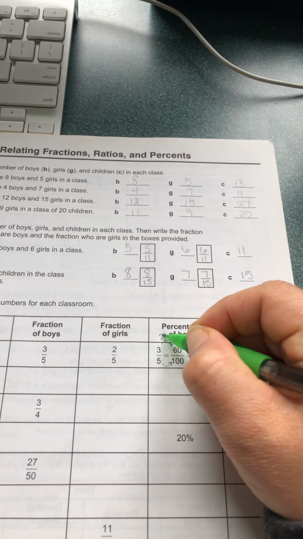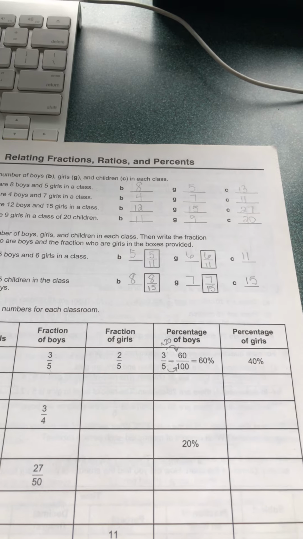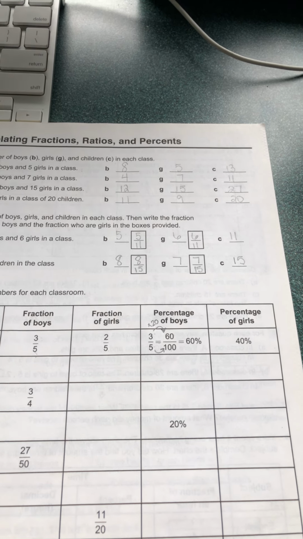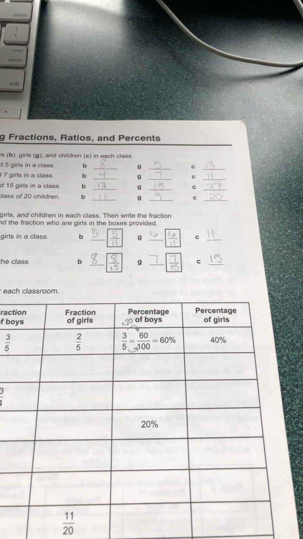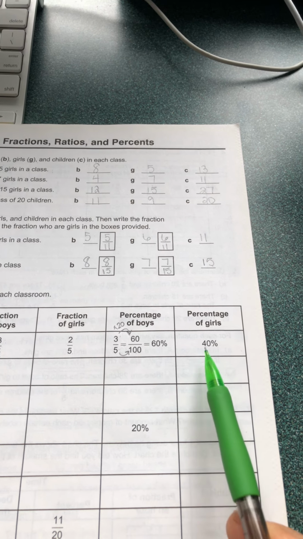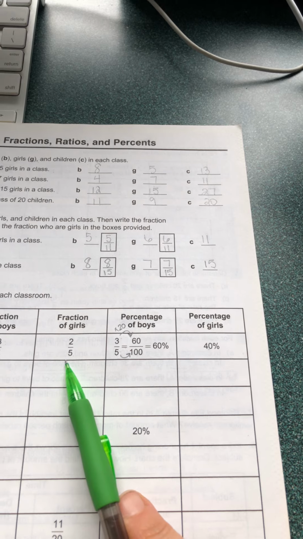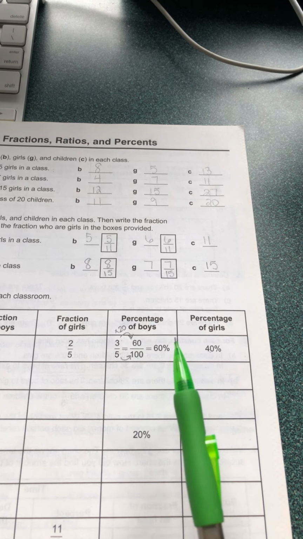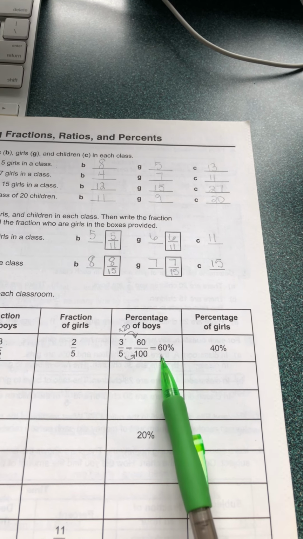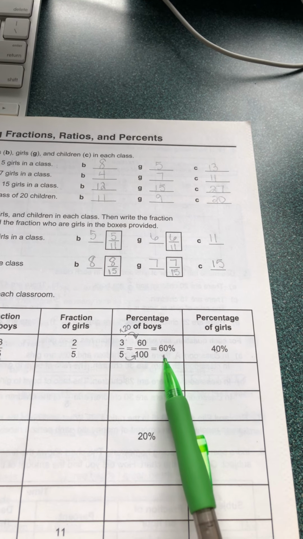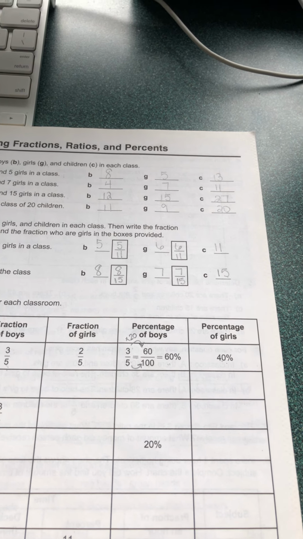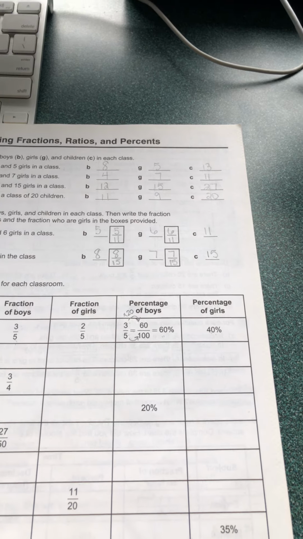Well, I have to do it by the same number. So by 20 gives me 60 on top, therefore it's 60%. And we can either solve for the percentage of girls from the fraction of girls, or because we know that it's going to total 100%, we can take the difference of 100 minus 60 to give us 40 for the percent of girls.